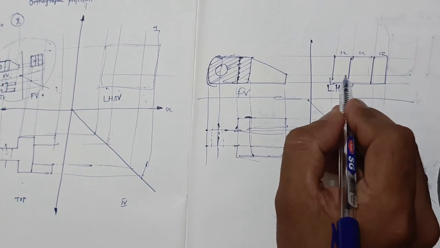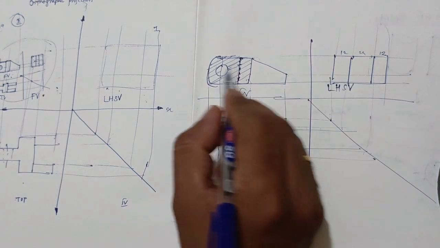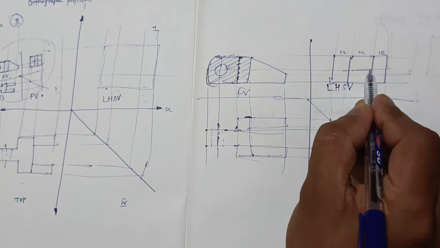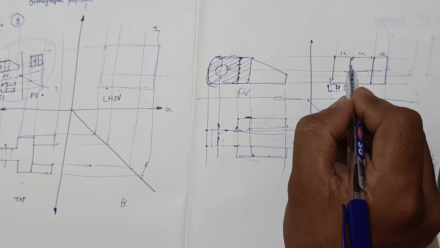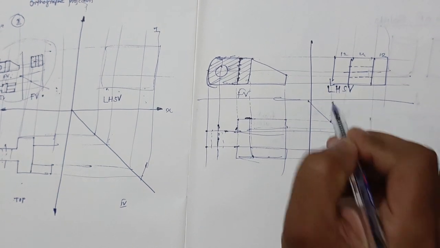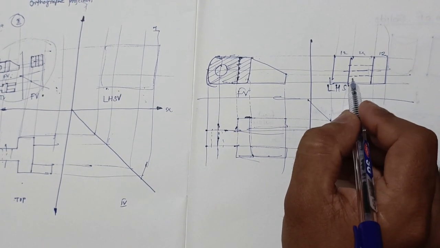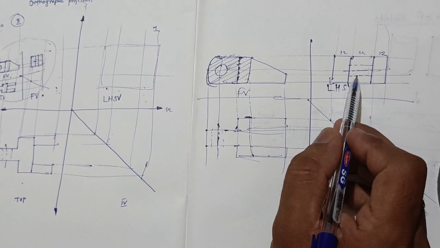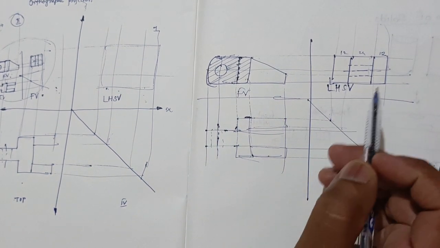Okay. And in this middle region, the whole central line will be passed from this, and this is the dotted line which indicates this is the hollow circle existing over here. That's it.